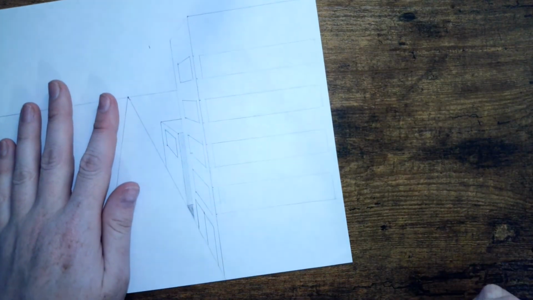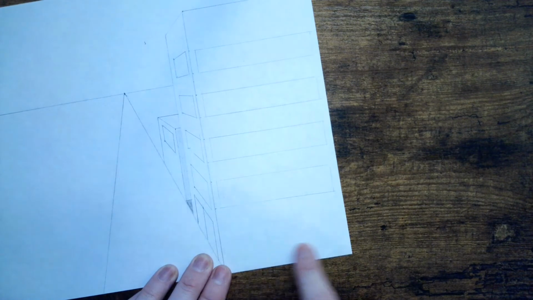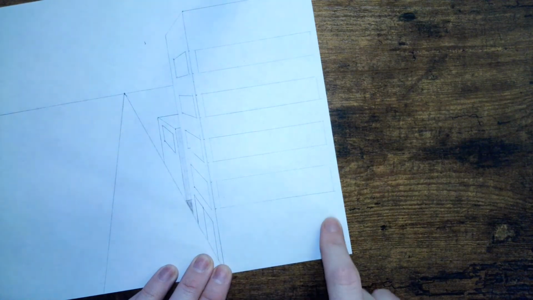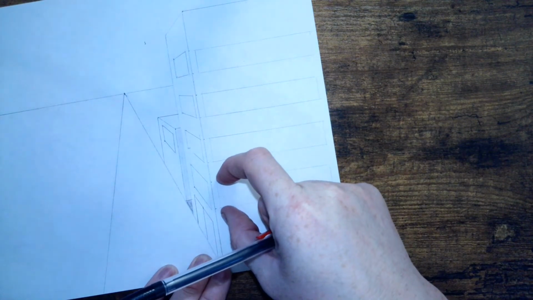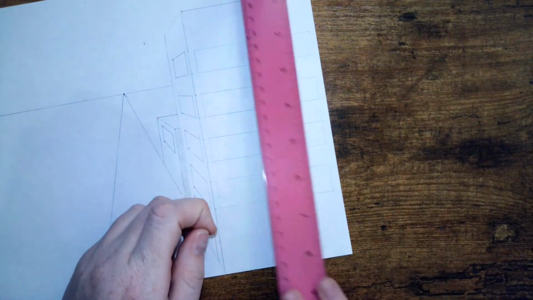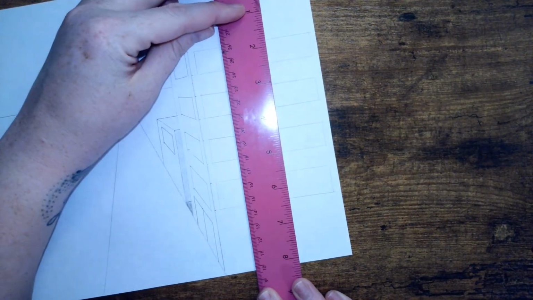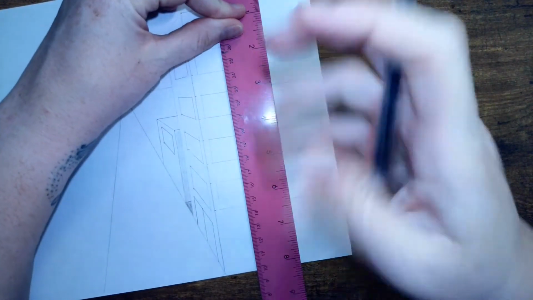If you wanted to, you could add another set of windows down here, making sure it's the same width. You could make them smaller windows just by dividing them.